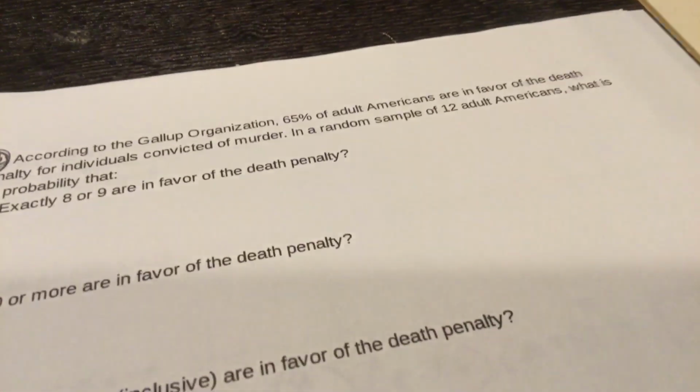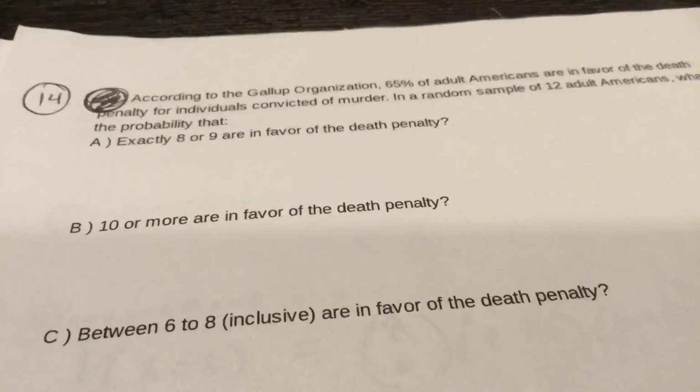This one is definitely a sample of 12, and P is 0.65. This is the binomial, chapter 13, folks. Go to chapter 13.